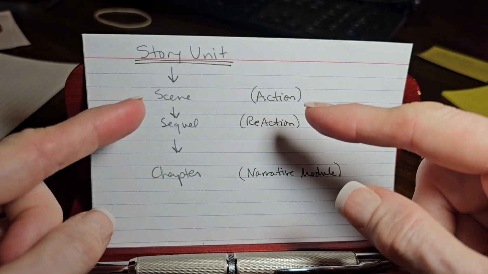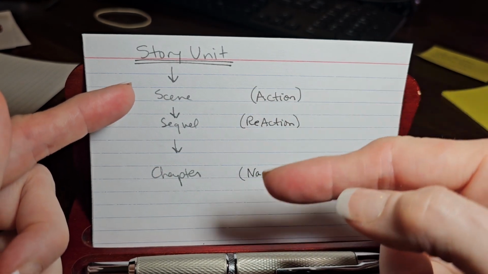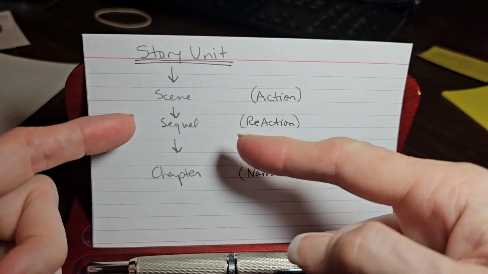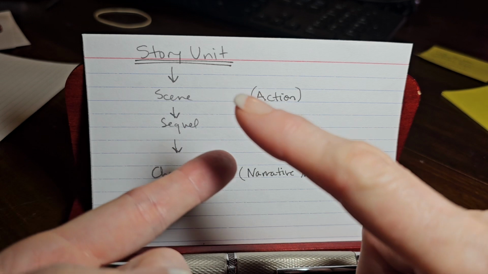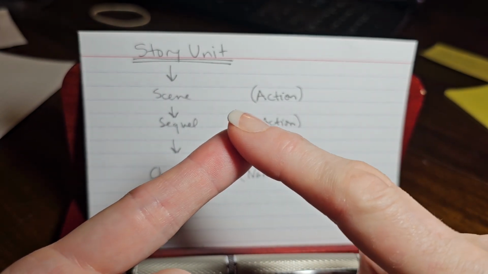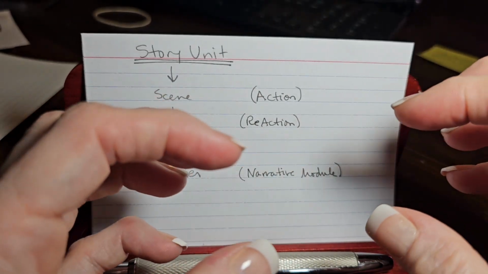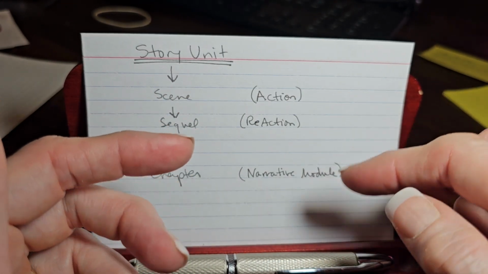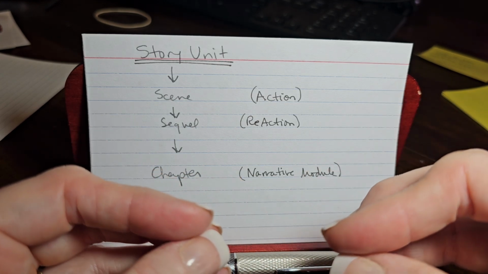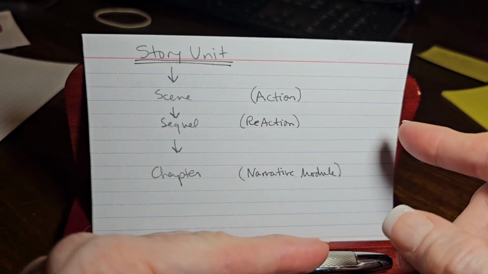So, your scene is where the action is. Your scene is the catalyst. That's the thing that happens that then results in the sequel, the reaction. That's when your character is perhaps reflecting on what's happened and making sense of it. It's when your character is looking over the sets of options to decide, oh my gosh, this has happened, what am I going to do next? It's when they are reacting to something in order to put together the next steps plan.